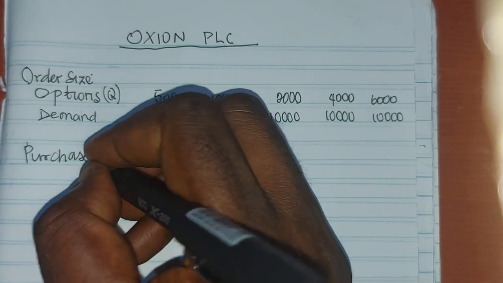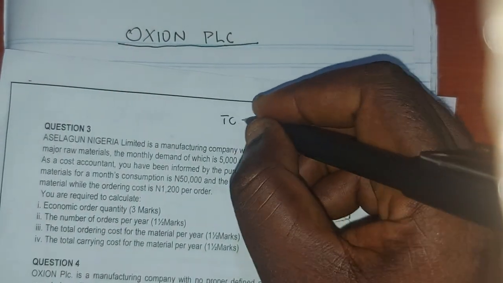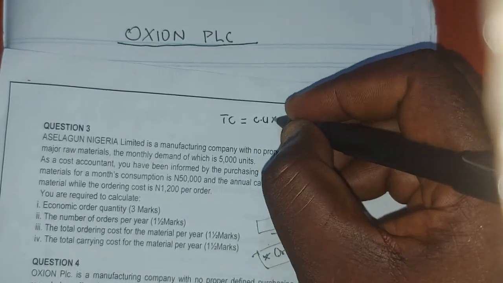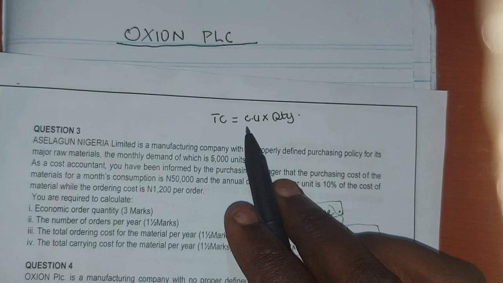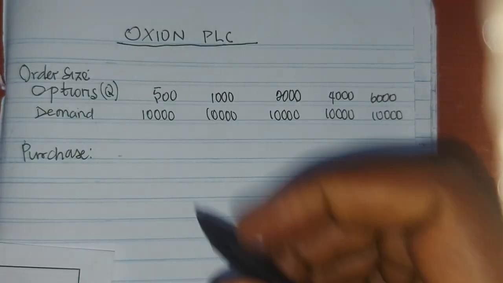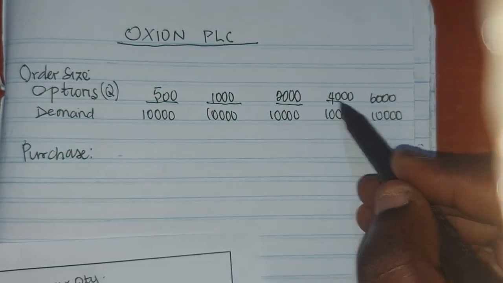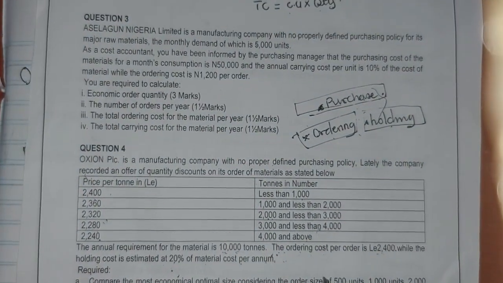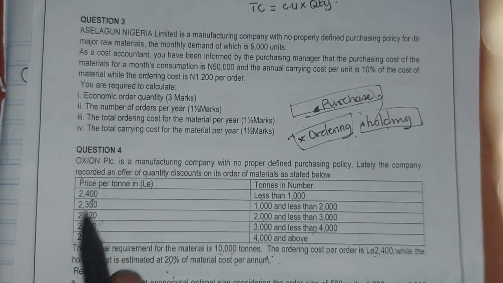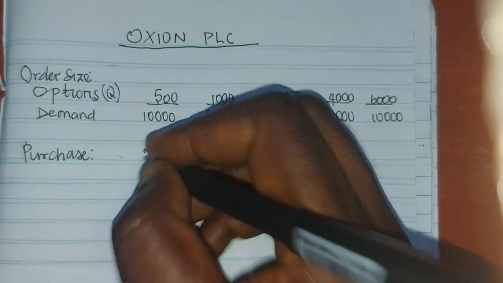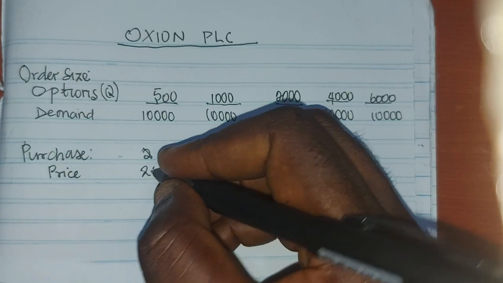Purchase cost is nothing but, to get total cost, don't forget, total purchase cost is the cost per unit multiplied by the quantity bought. So for this option size, 500 falls within the range of less than 1,000. So this is the price. You come here and write the price per unit, which is 2,400.